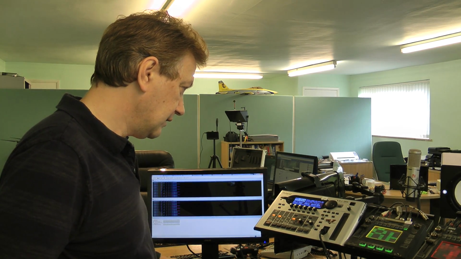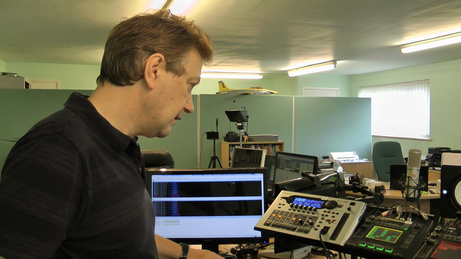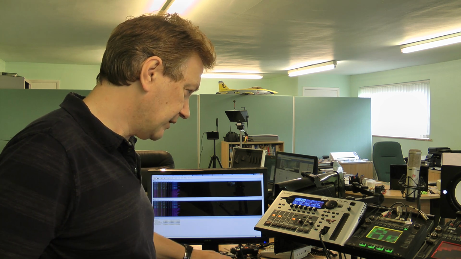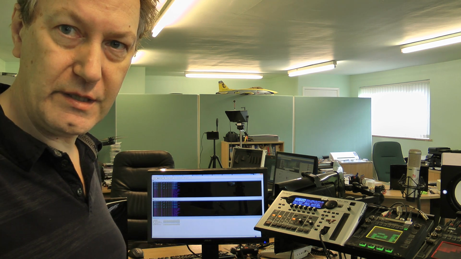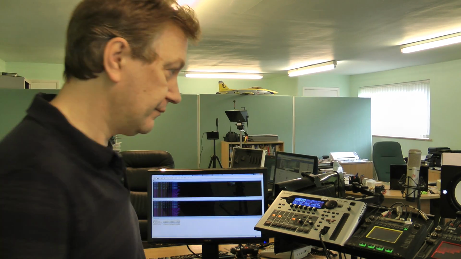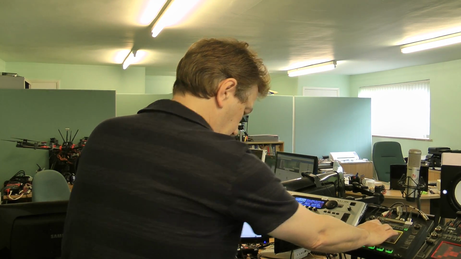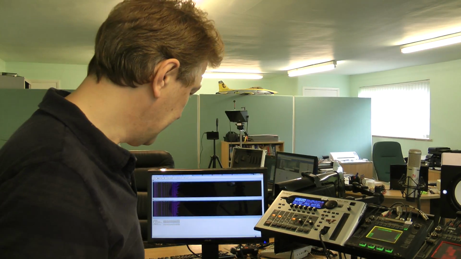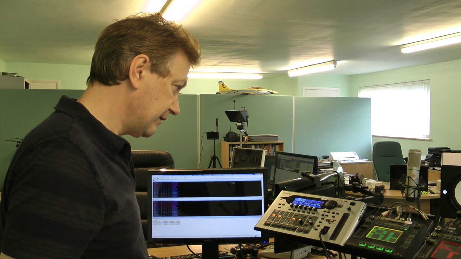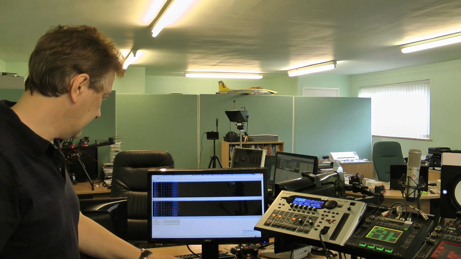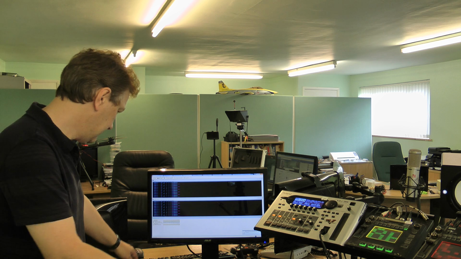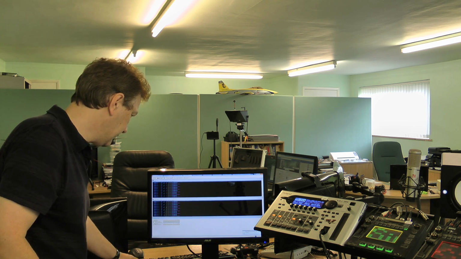Whilst this works by changing, it can actually change the program number, which is fine, but when you change the MSB bit, you get nothing happening at all. And this is the output coming out here, and this is the output coming out here.